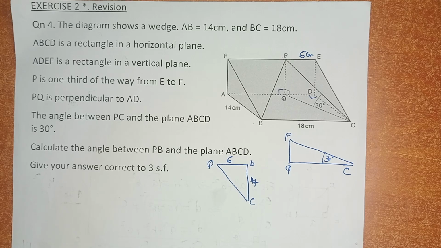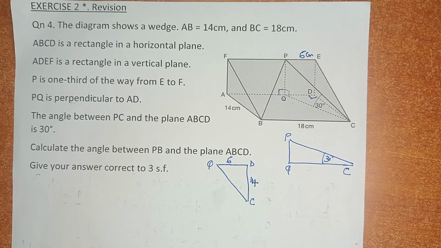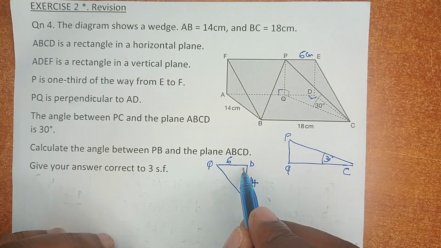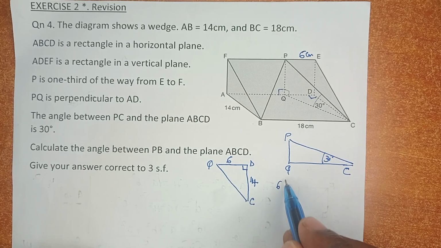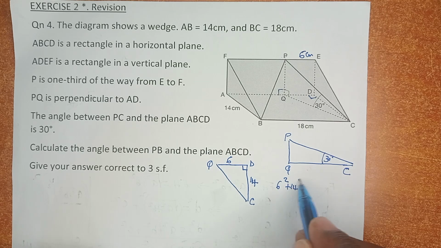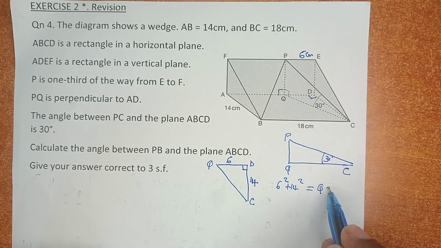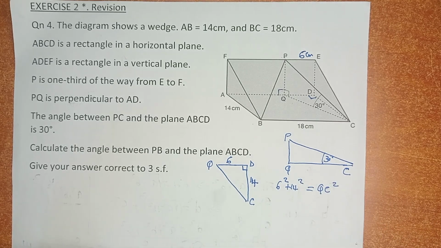So what is QC? We should find it using the Pythagoras theorem. For this diagram, 6 squared plus 14 squared is equal to QC squared.